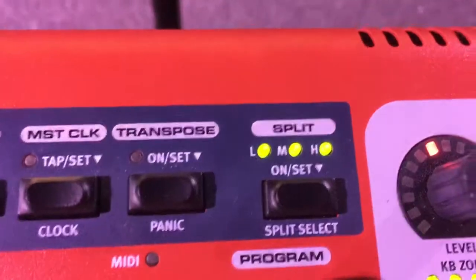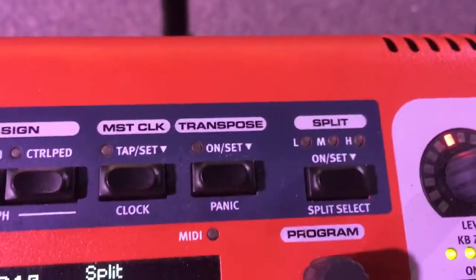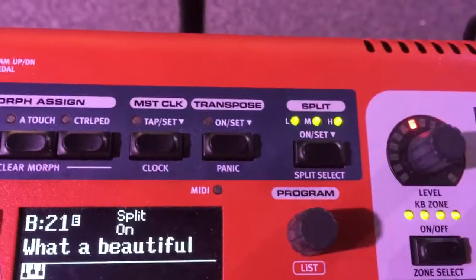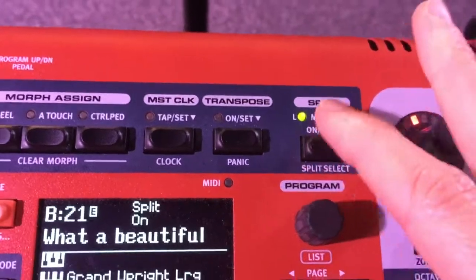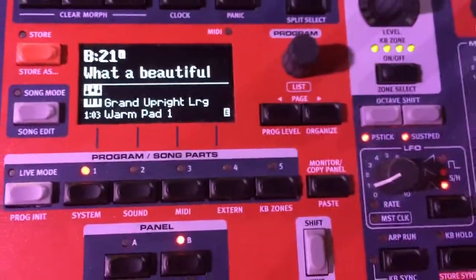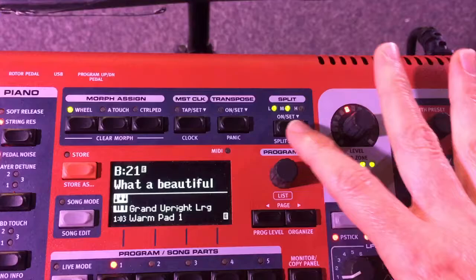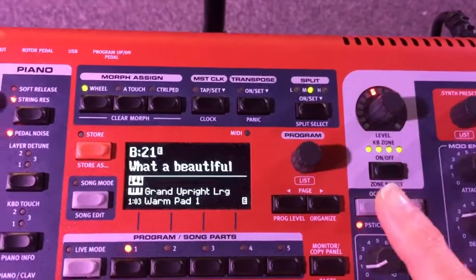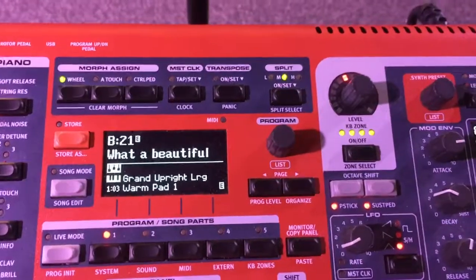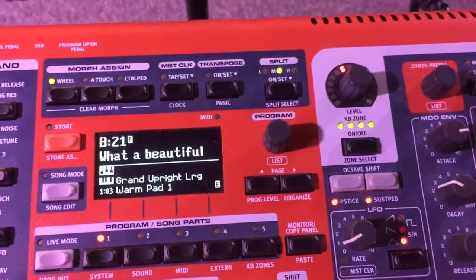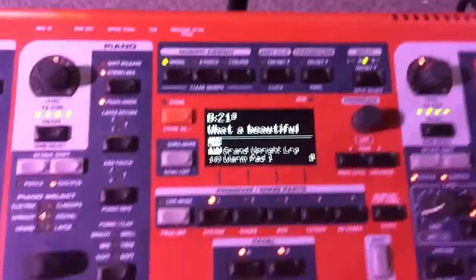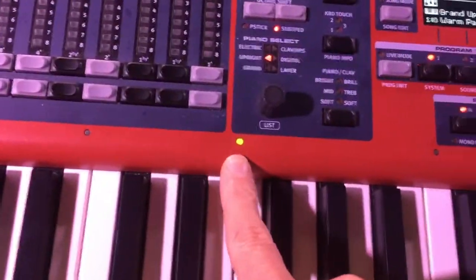So if you look up here where it says split, there's 3 lights. If I turn that off and just push it once, by pushing that shift button, I can change how many lights there are. If there's 1 light, that means there's 1 split point and there's 2 zones: zone 1 on the left, zone 2 on the right, and you can see here at the moment that split point is here. There's no other lights on.